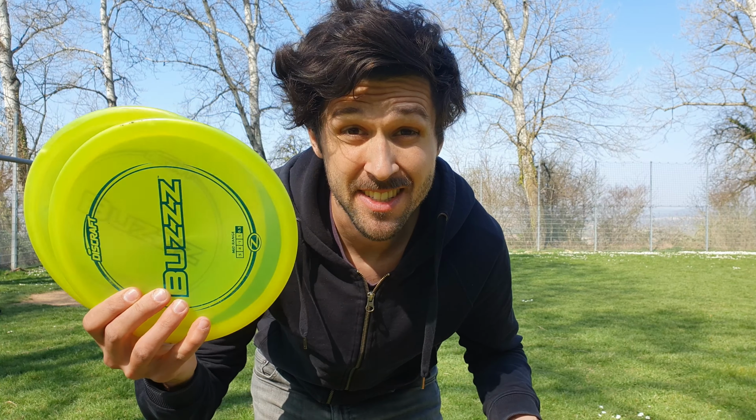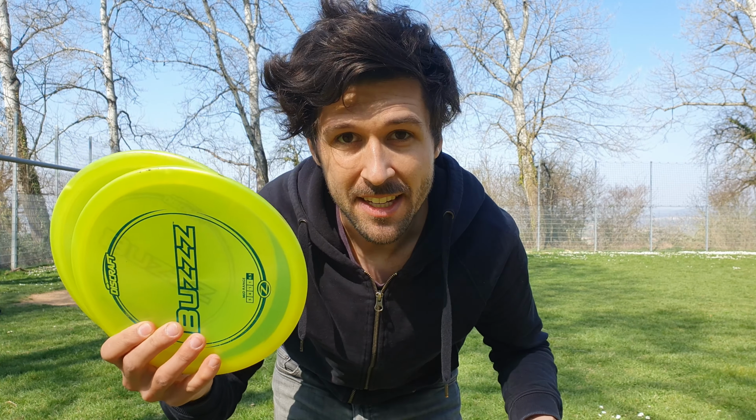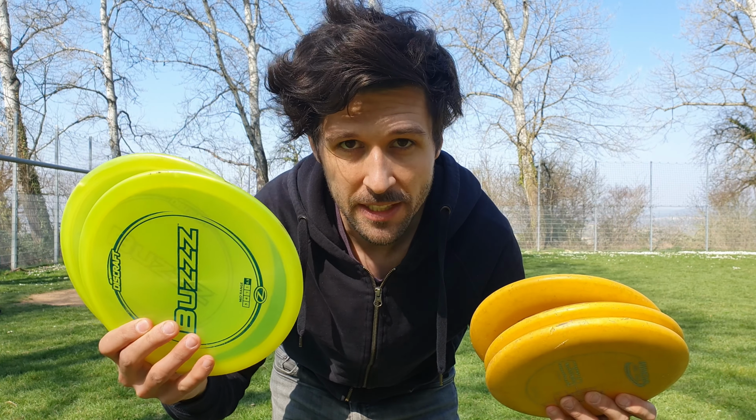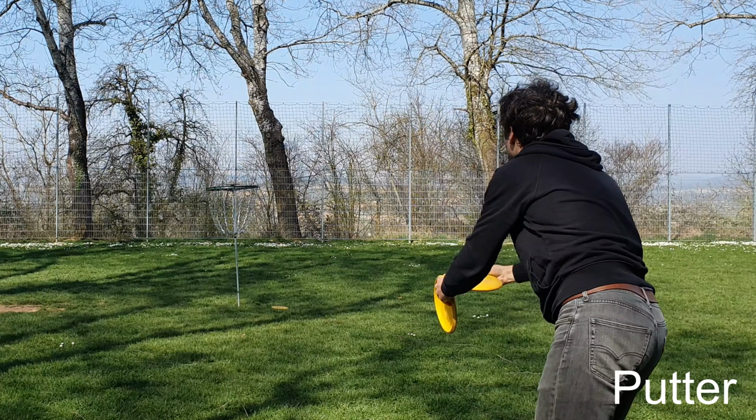A nice way to show the tendency of mid-range discs to fade more in the end when you throw the disc slowly is to putt.